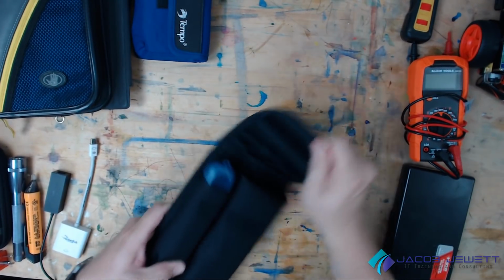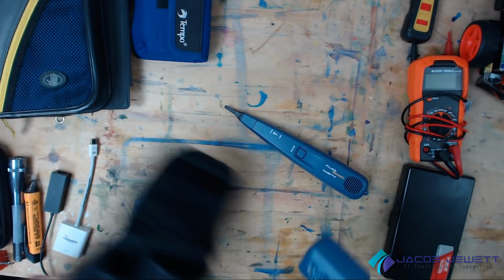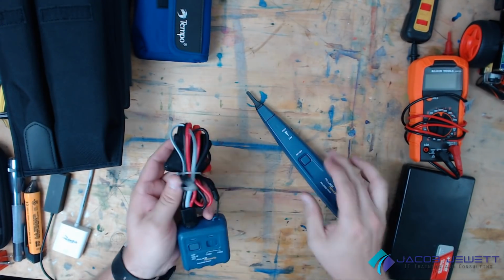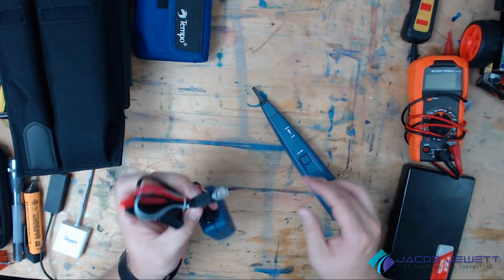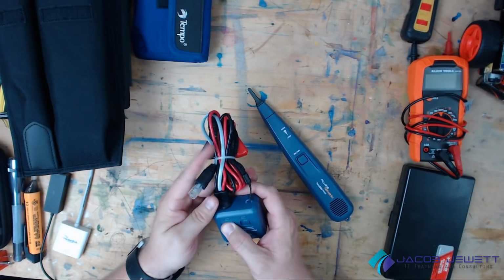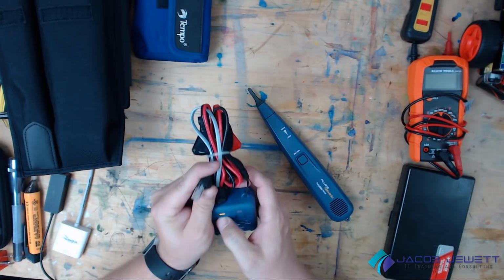This is a Fluke toner, and what this does is you put it on one end of a cable, for example on a phone line, or this can also be used in an RJ45 connection, and you turn it on, and what it'll do is it'll emit a tone.